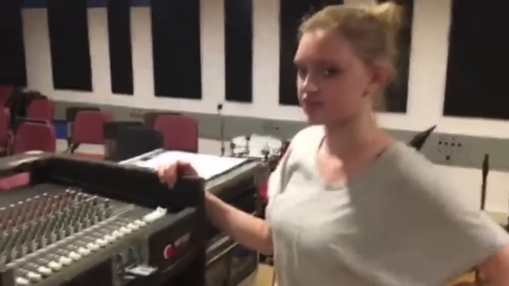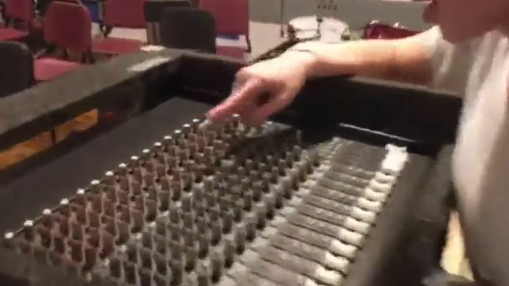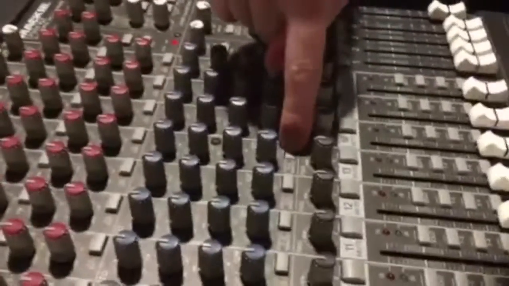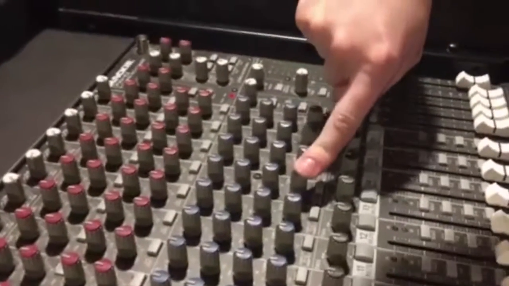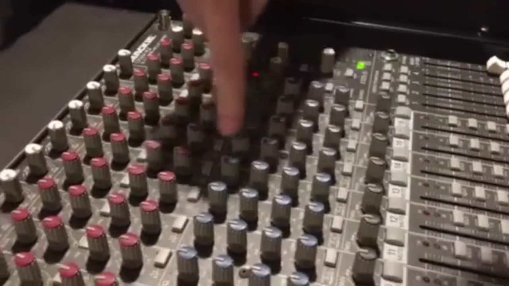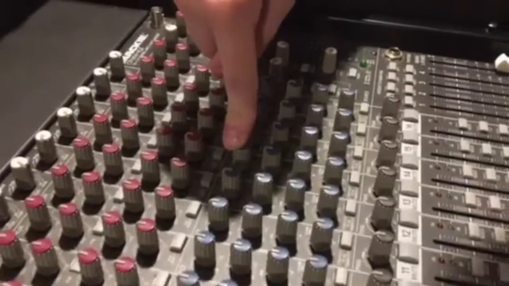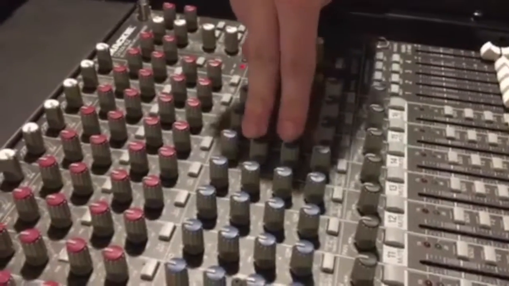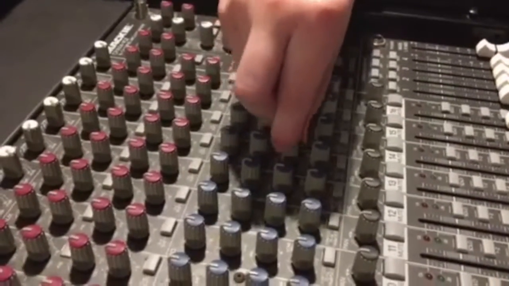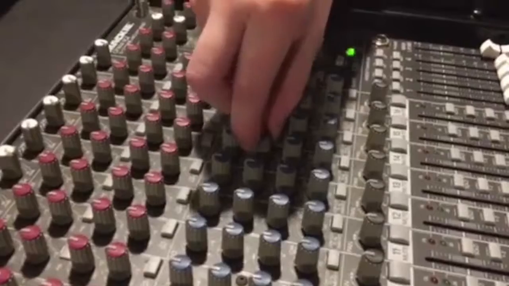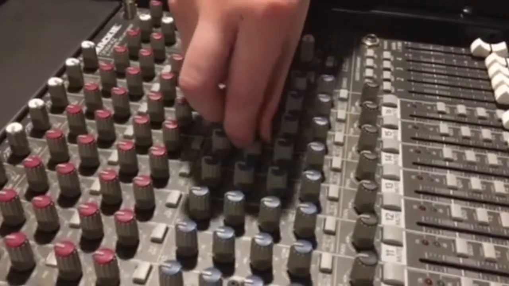On the mixer we have 3 different types of EQ. We have the low cut or the high pass filter with this button. We have a low shelving EQ at 80 Hertz and a high shelving EQ at 12K. And then here in the middle we have the semi-parametric EQ. You can adjust what frequency right here, and then how much dB gain or reduction right here on this knob.